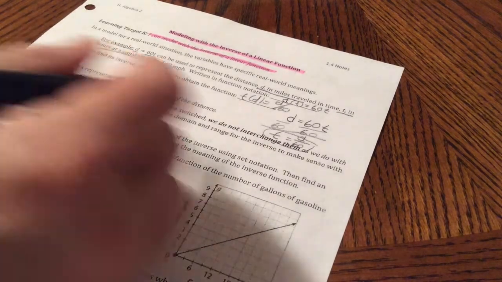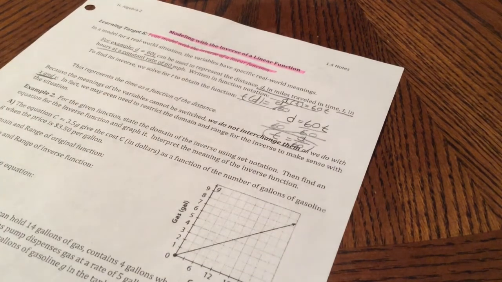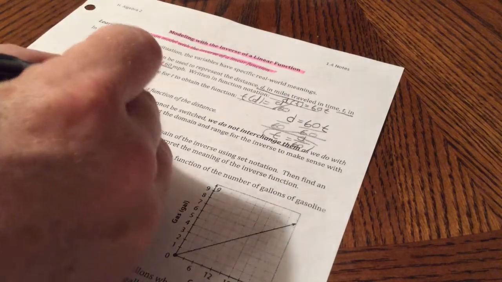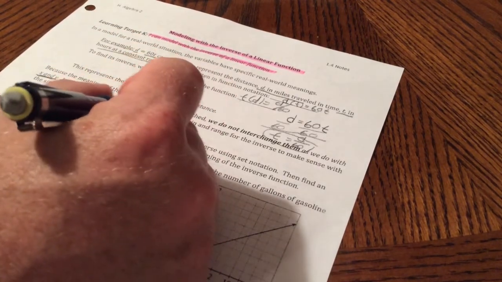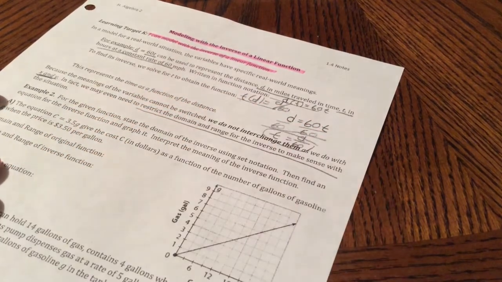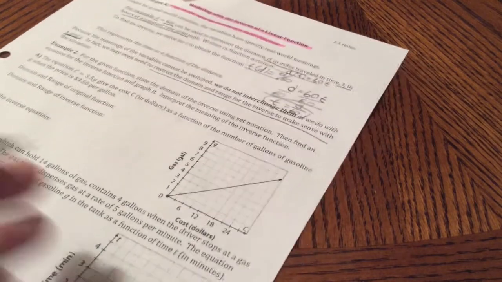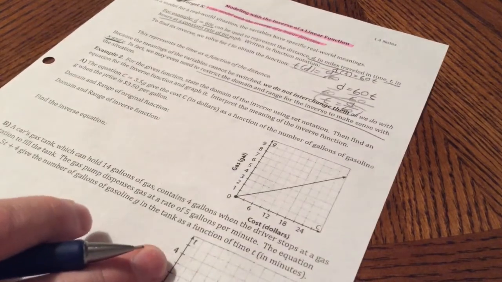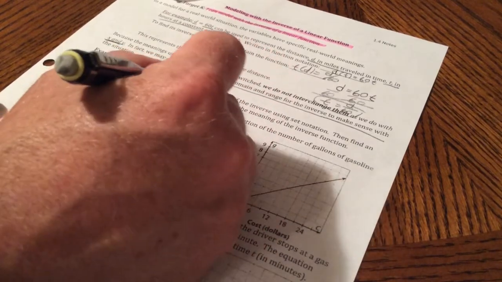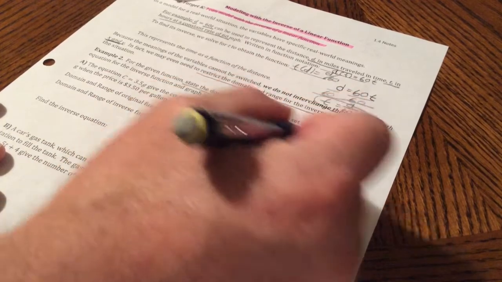All right? We often do this when we're solving unspecific functions, such like we did on the last page with x and y. In fact, we may even need to restrict the domain and range of the inverse so it makes sense with the situation. And let's go ahead and do that. All right. We're going to come down to example 2. Example 2. For the given function, state the domain. So let's underline state the domain of the inverse using set notation.